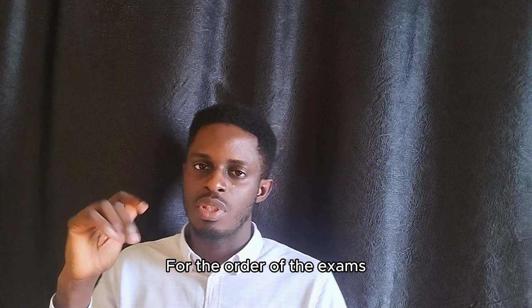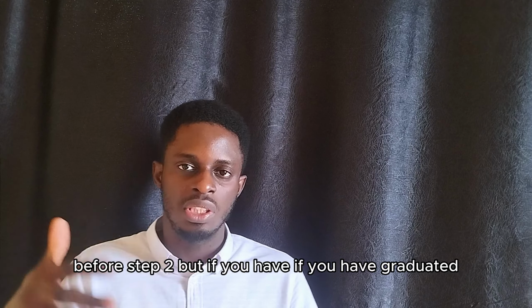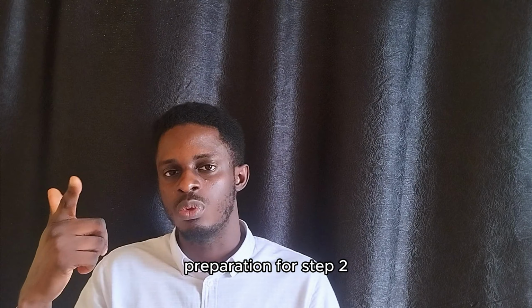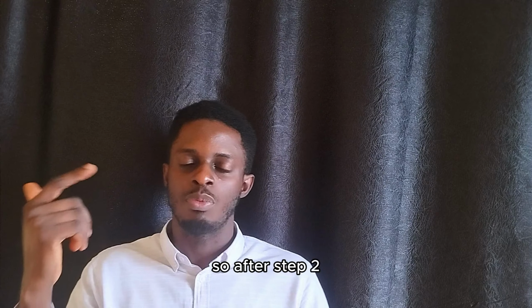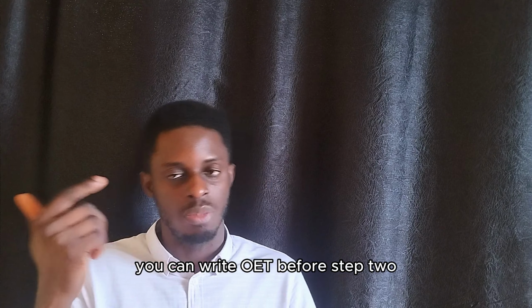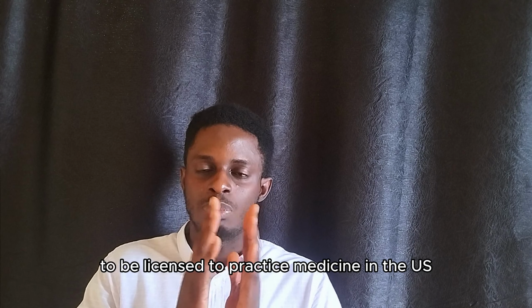The order of the exams: you must not write Step 1 before Step 2. So much as it shows that Step 1 comes chronologically before Step 2, if you have graduated and are in clinical practice, it may be easier for you to start preparation for Step 2, because Step 2 is more clinically oriented compared with Step 1. Then you write your Occupational English Test, OET. It must not be after Step 2. You can write OET before Step 2. And when you have those 3 exams, you can then apply to be licensed to practice medicine in the US.